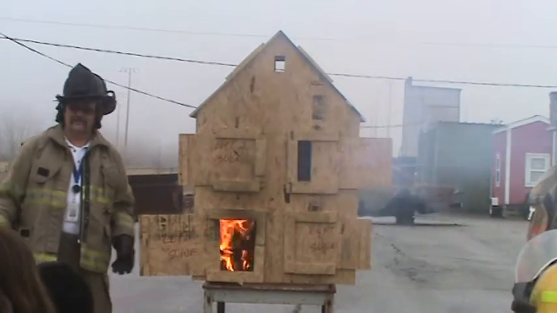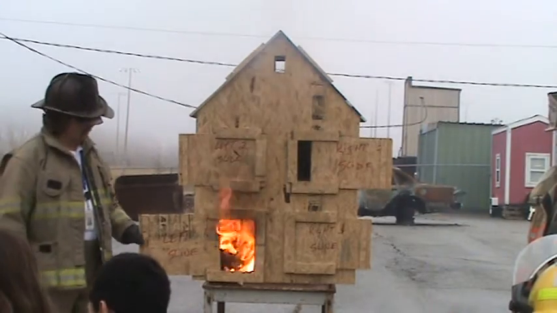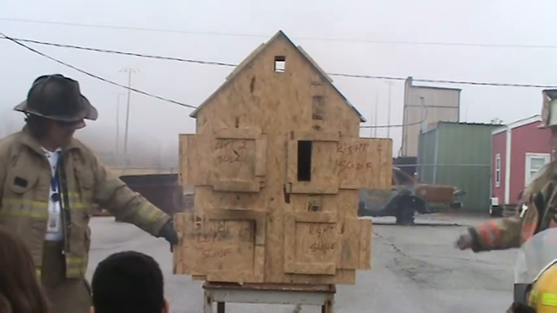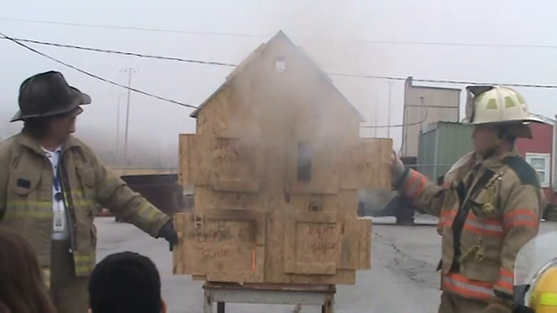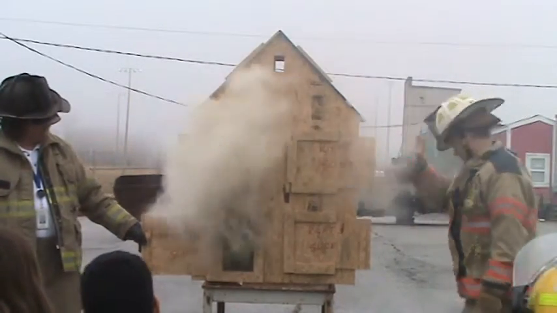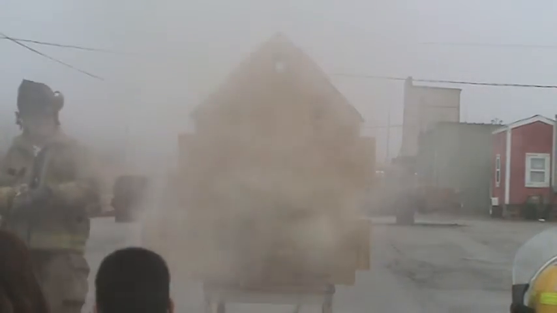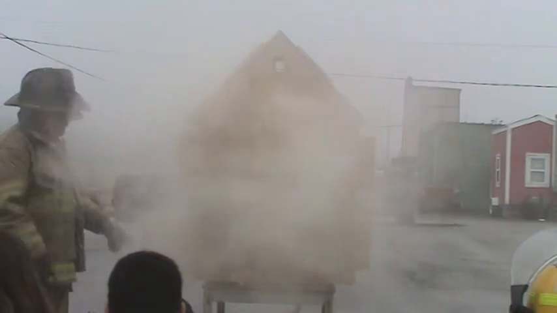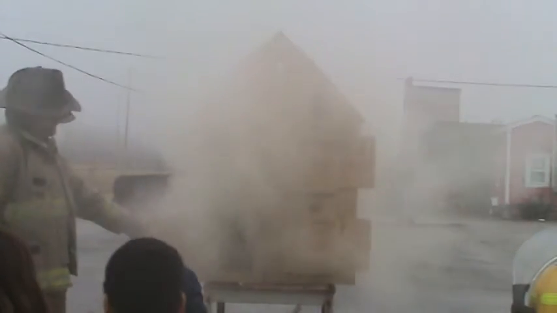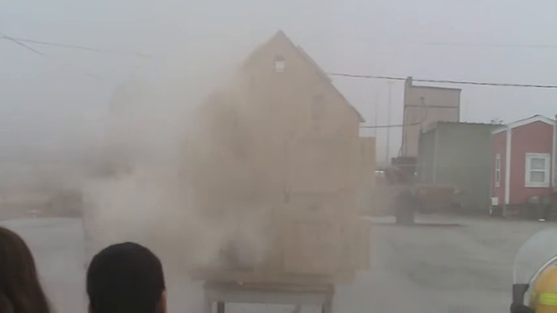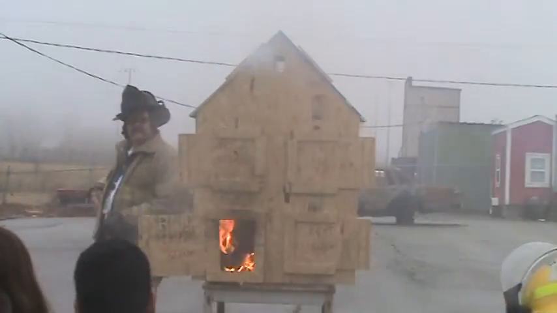So you've got that potential when you're dealing with this. Okay, what we're doing now is we're having our truck company come and give us some vertical ventilation. Try and get some of this big smoke out. So they cut a hole in the roof, and then that's what you get coming out of the structure. But it gives you that backdraft, that explosion.